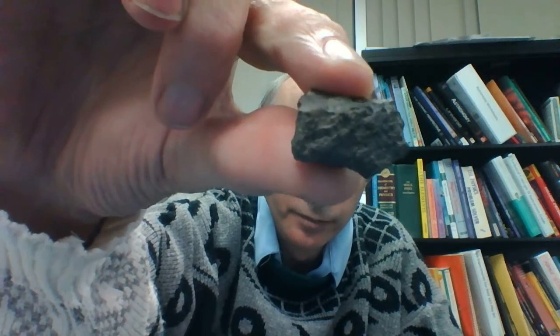Now if you go to Google, you could probably type in properties of iron meteorites and you can find some. But I want you to be able to list at least 3 properties of an iron meteorite, as compared to the stony meteorite. Okay, so here is the stony one.